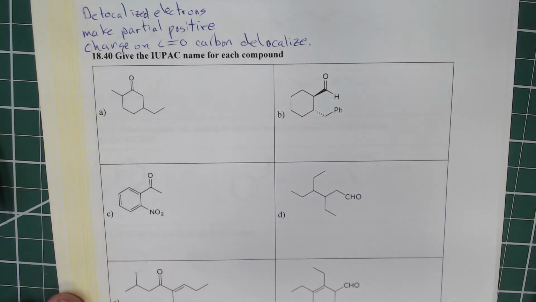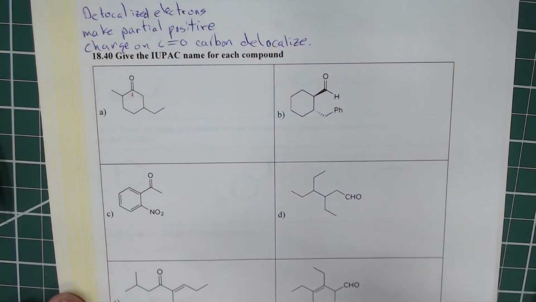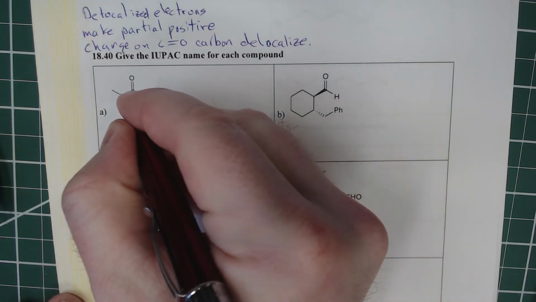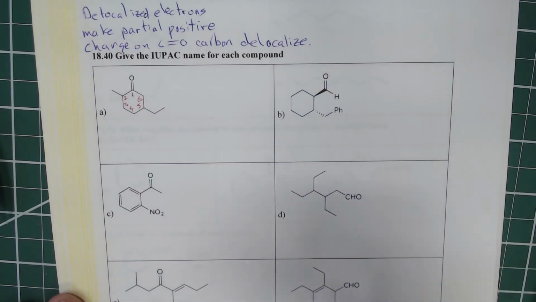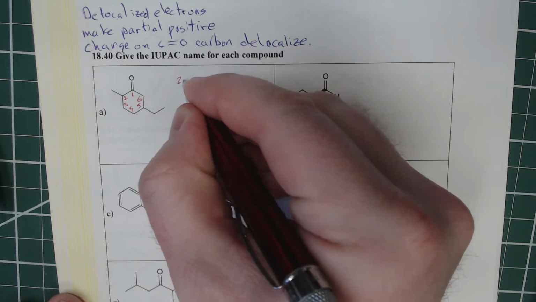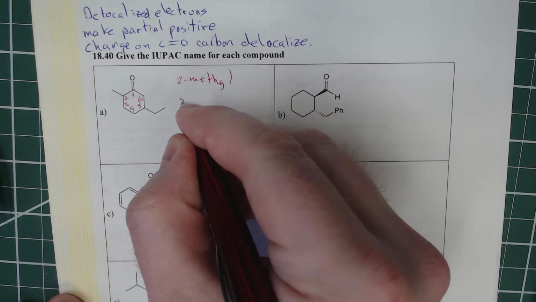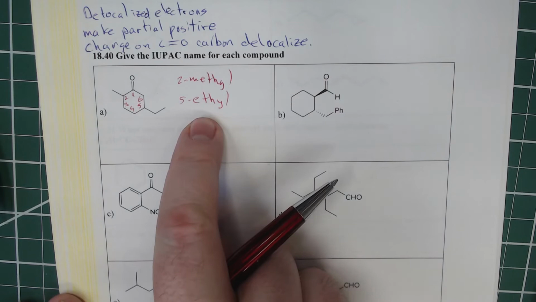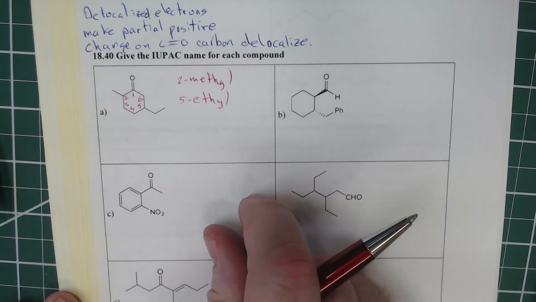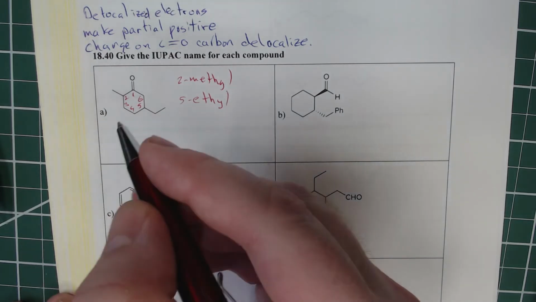So let's start with numbering it to give the correct position. This is a ketone. That's going to be carbon number 1. We want to give the next substituent the lowest possible number. So that's 2, 3, 4, 5, and 6. So at the 2 position, we've got a methyl. And at the 5 position, we have an ethyl. So when we put those in alphabetical order, the ethyl is going to come before methyl. So it'll be 5-ethyl-2-methylcyclohexanone.